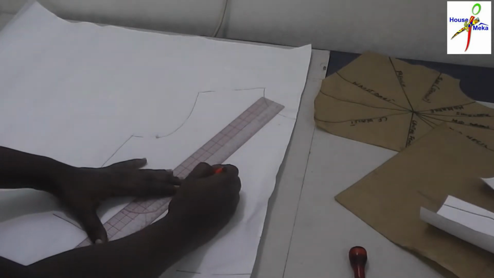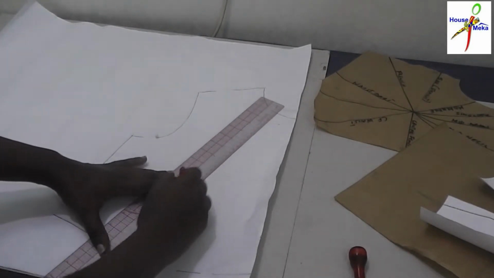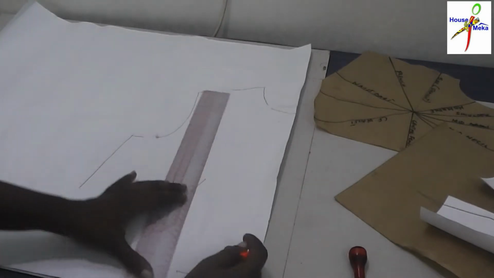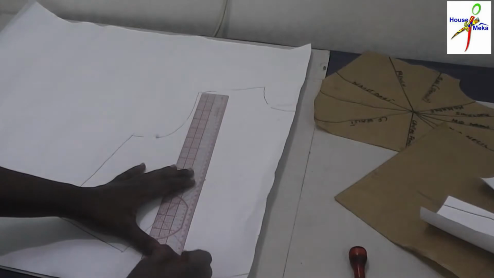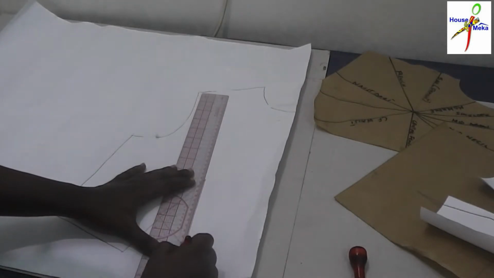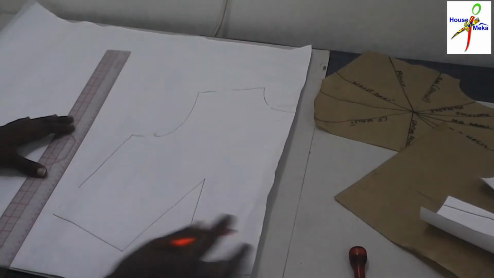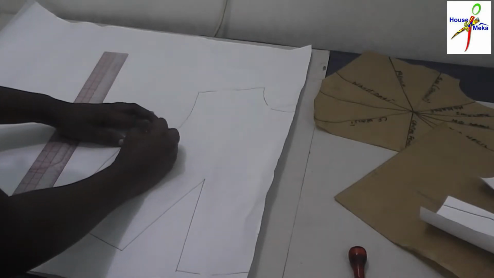And now you see I'll draw my dart legs to my bust point.